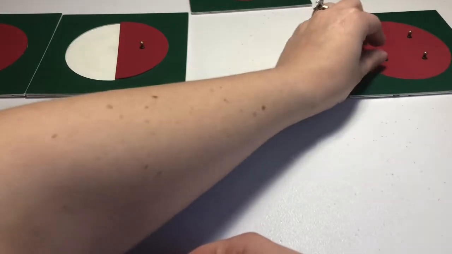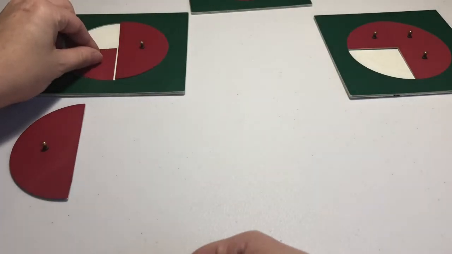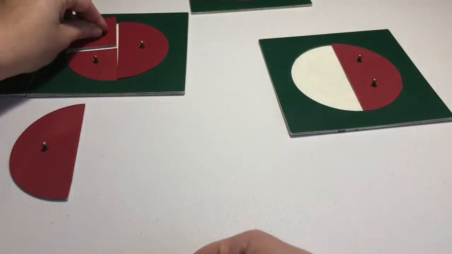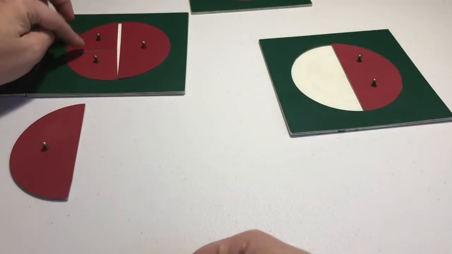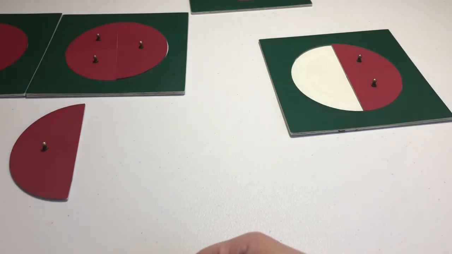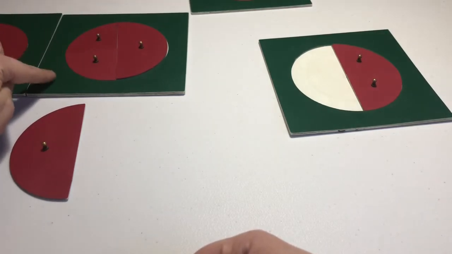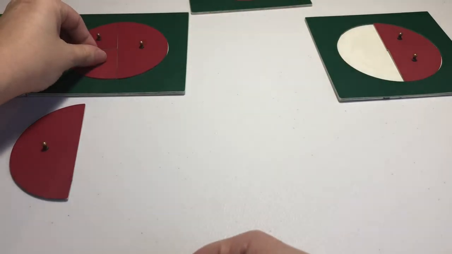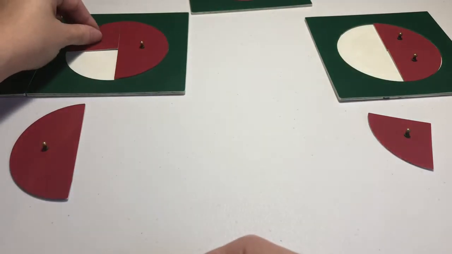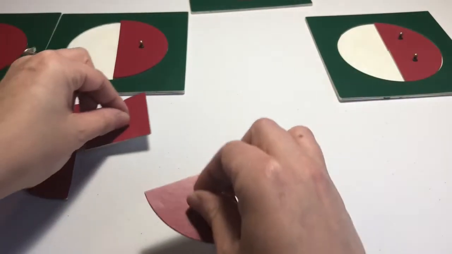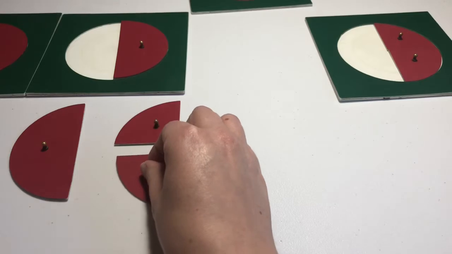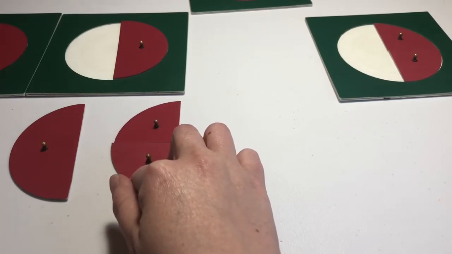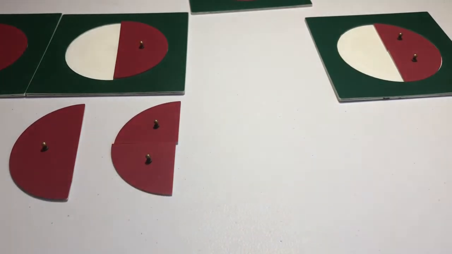Let's try fourths. Okay. And then, oh, yep. Fourths can be equivalent to 1/2. 2/4 takes up the same amount of space as 1/2. So I'm going to take my 2/4 and I'm going to place them here next to my 1/2 so that we see that they are equivalent. All right, let's look at our next group of fractions.